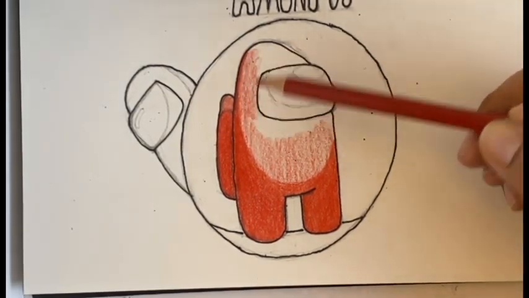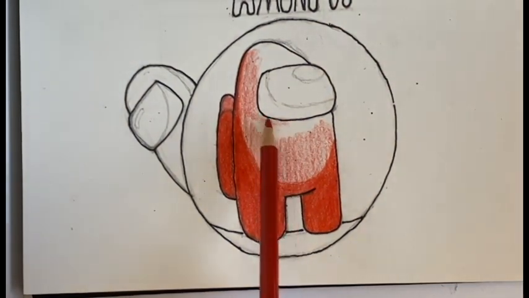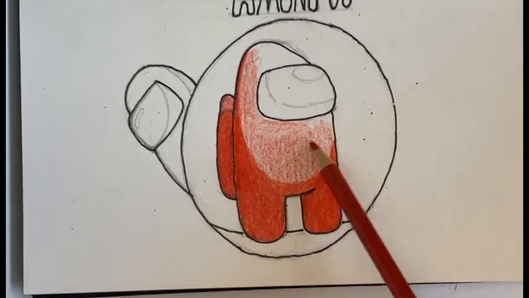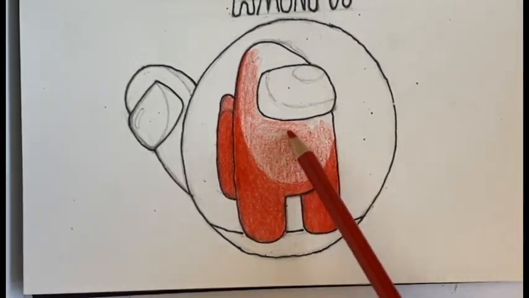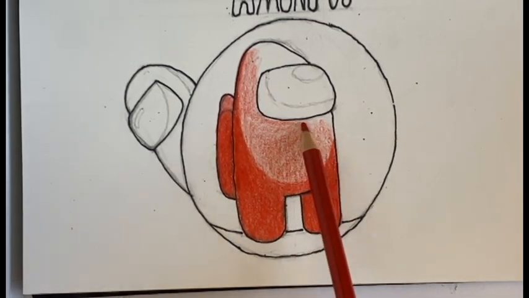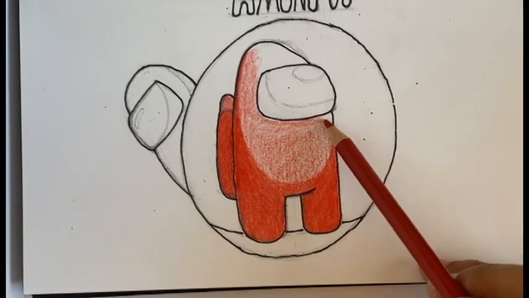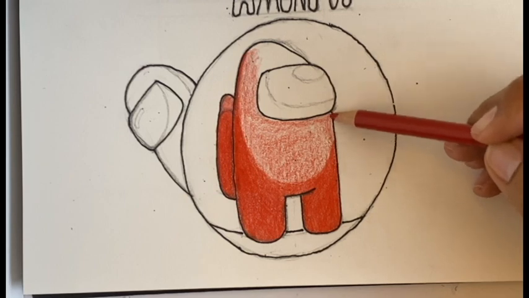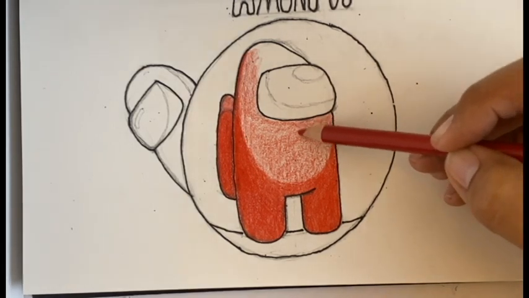Okay. Be careful not to go over the line. And I'm still working with the little circles. If you do those little ovals, then you don't have to worry so much about changing directions with your color pencil, which is something that can create a problem with the marks.